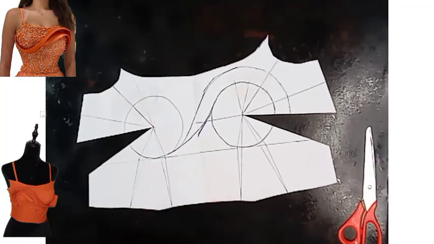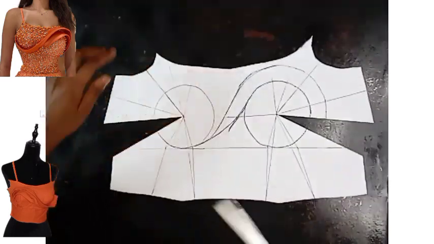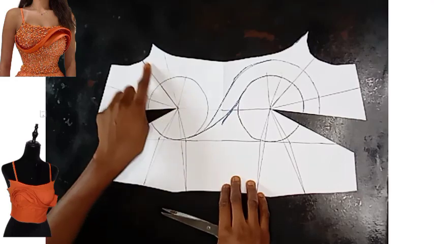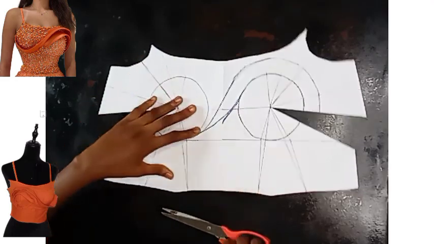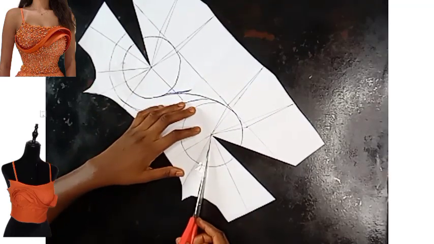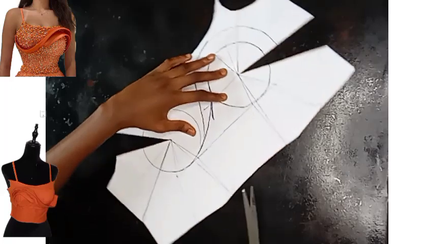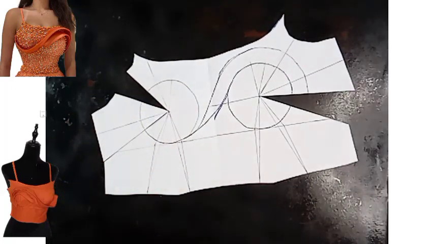After measuring the length of the two structural details, we'll start manipulating the dart. Now for the manipulation of the dart, if you have a problem with corset, you can decide not to make yours as a corset. You can decide to make yours as a bustier, but I used corset because I felt that is what is going to be easier for me and make the style more prominent.